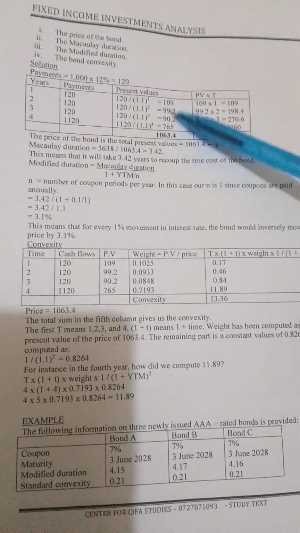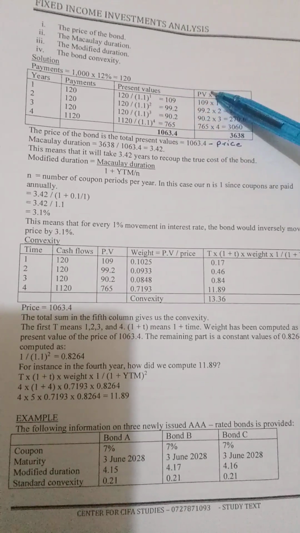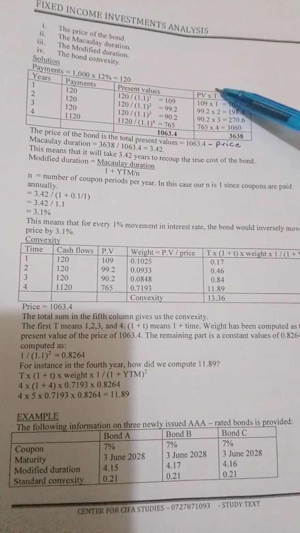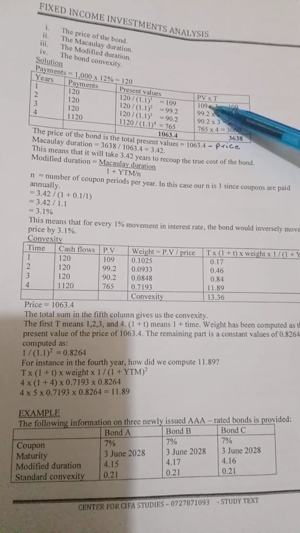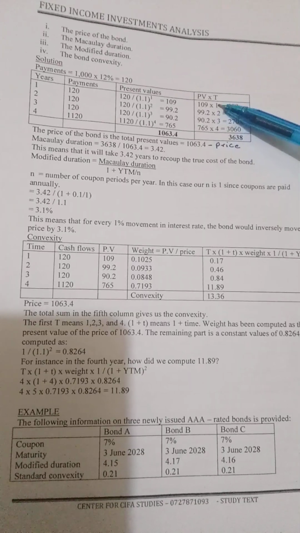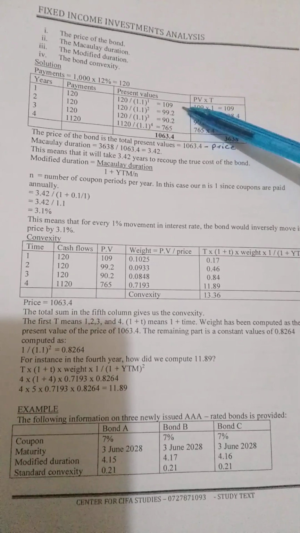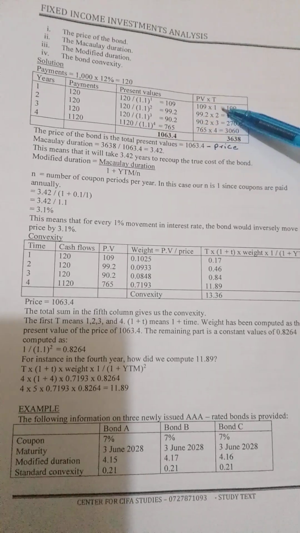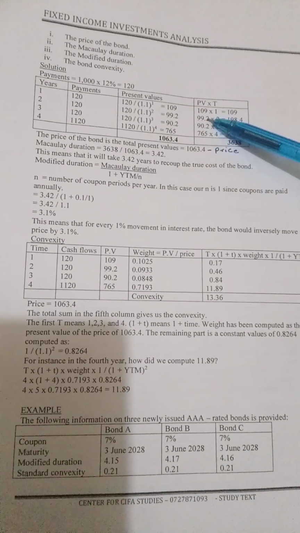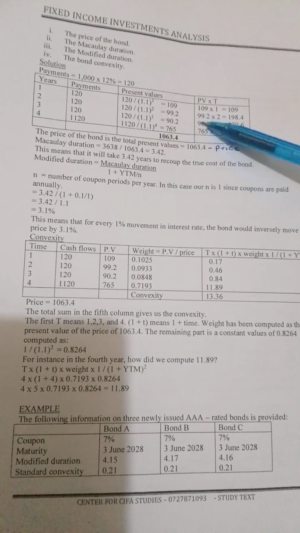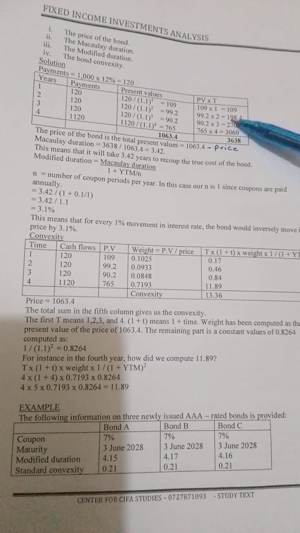Then we continue, because to calculate the Macaulay duration, we need the last column here, where you take the present value times the respective years. The first number is 109 times 1, because we are in year 1, you get 109. 99.2 times 2, year 2, you get 198.4.